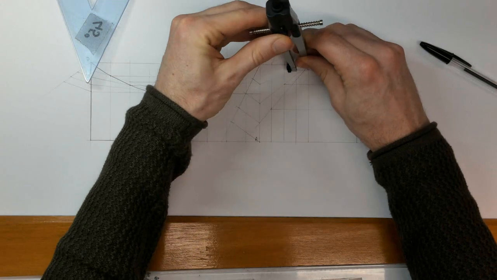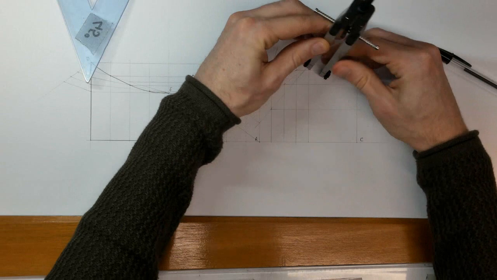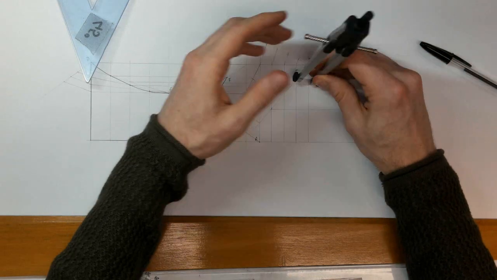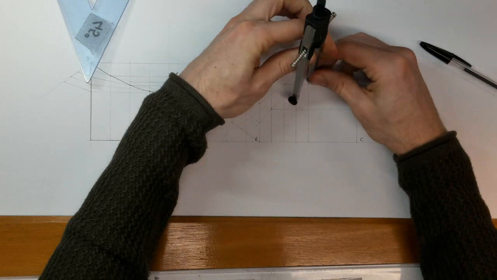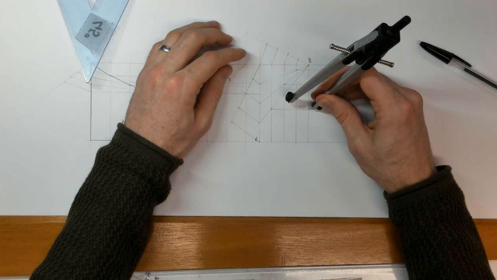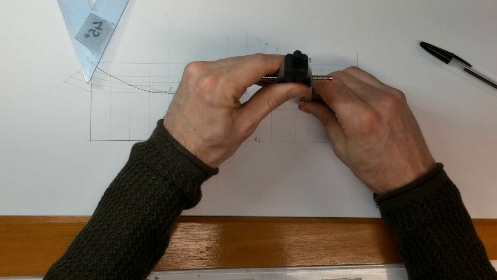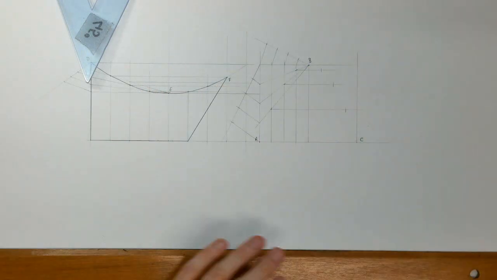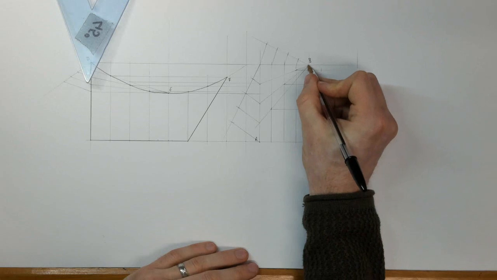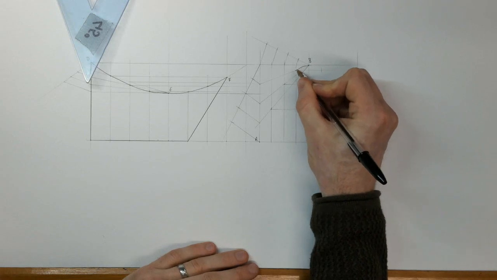Okay, so this is all pretty basic stuff. Drawing parabolas could probably be done at junior cert level if you simplify the wording of the question. Okay, so here's our parabola.